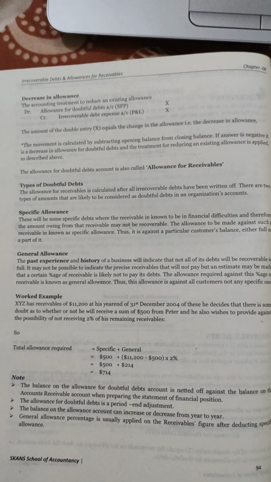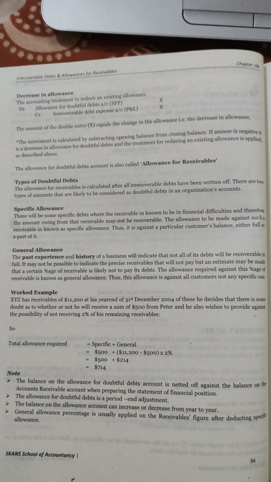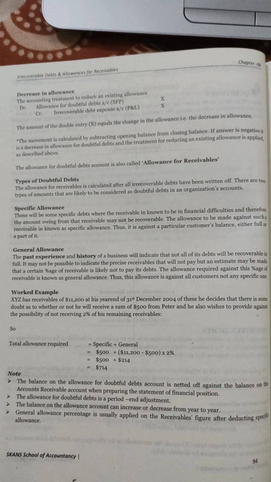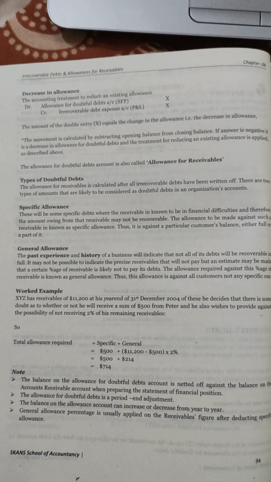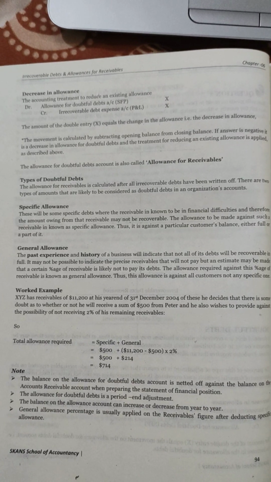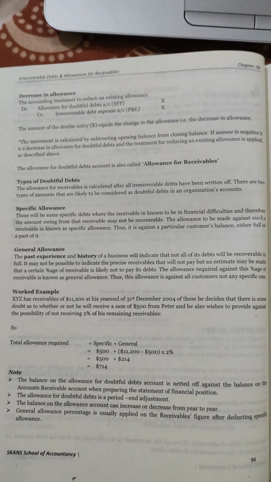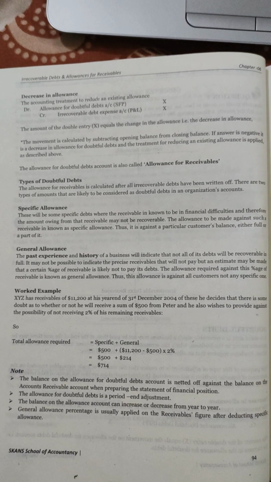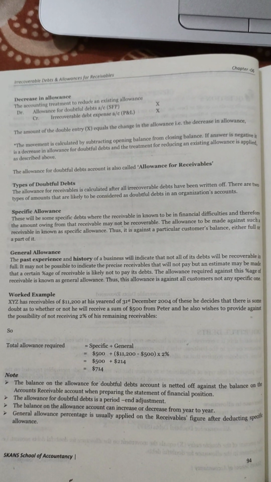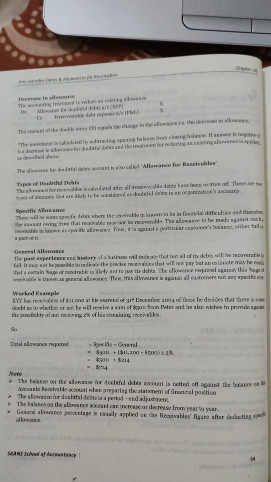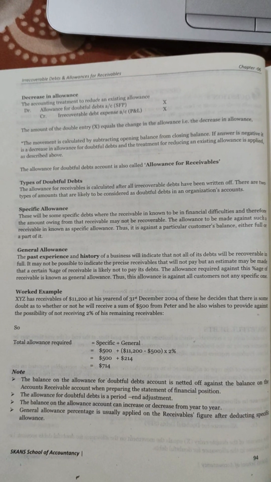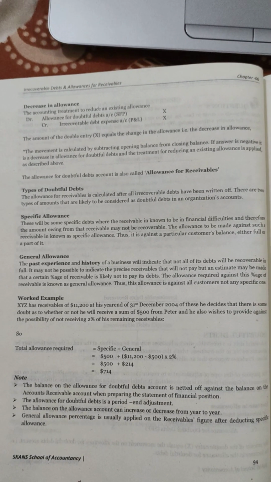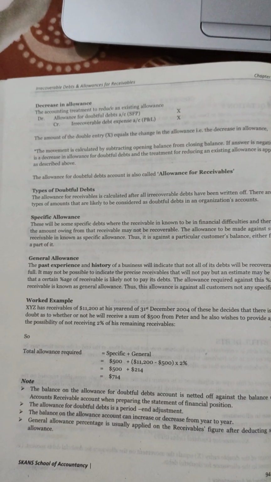And the second is general allowance. The past experience and history of a business will indicate that not all of its debts will be recoverable in full. It may not be possible to indicate the precise receivables that will not pay, but an estimate may be made that a certain percentage of receivables is likely not to be paid, and the allowance required against this percentage of receivables is known as general allowance. Thus, this allowance is against all the customers, not any specific one.